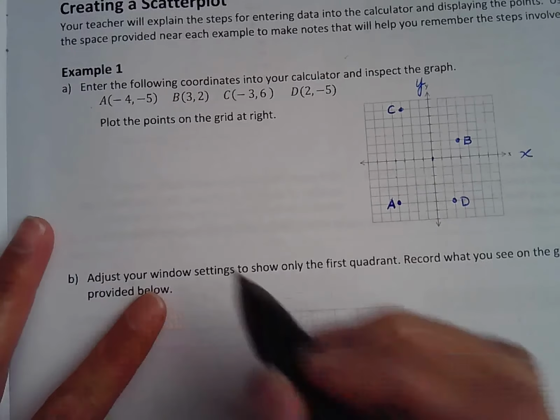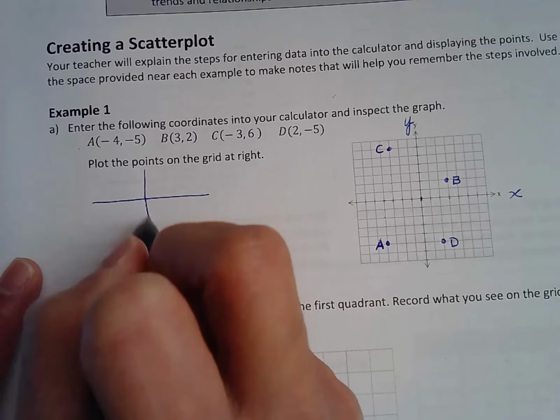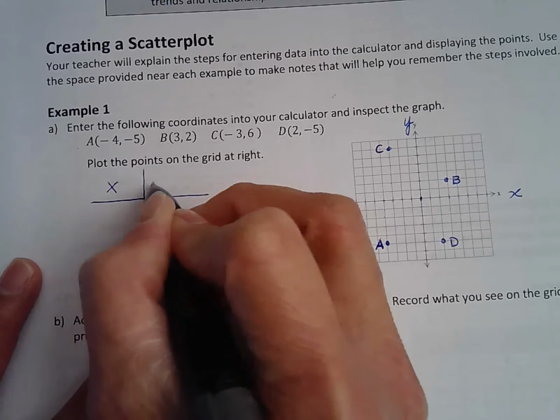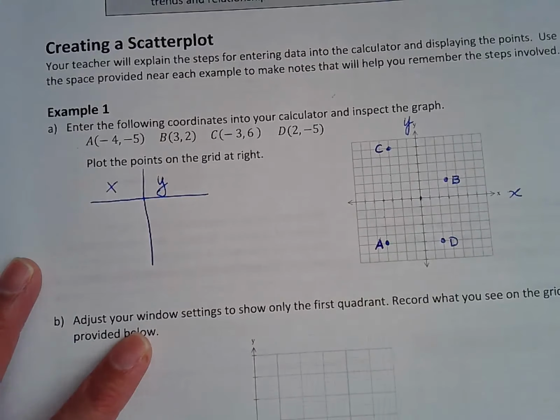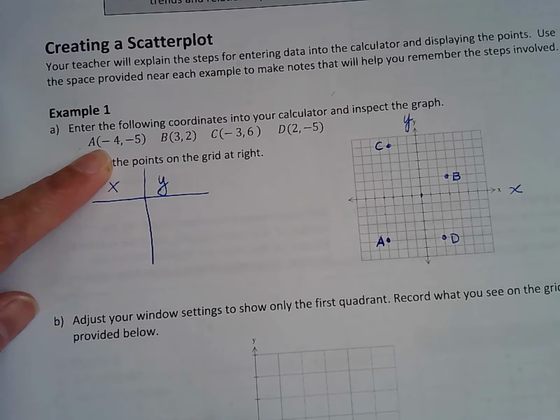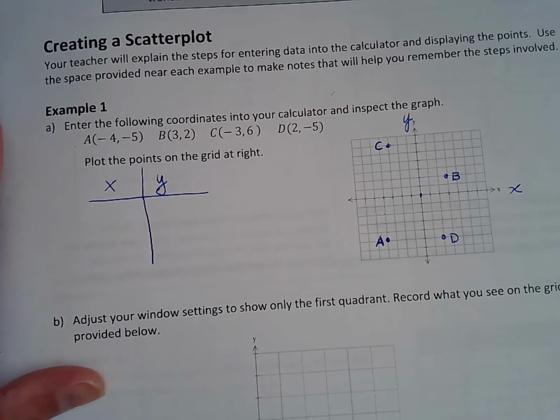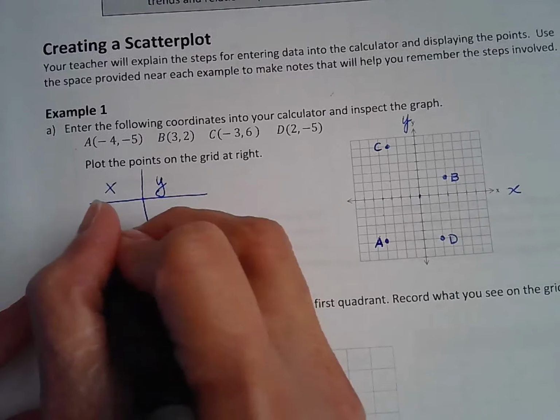I know we haven't really talked about the table of values, and I'm pretty sure some of you have experienced that. A table of values is x and y values. Here, the coordinate point -4, -5. Which one's your x? -4.